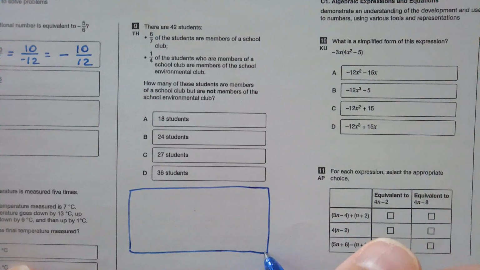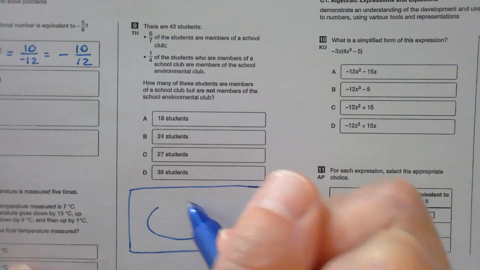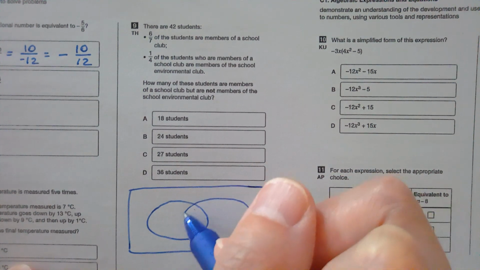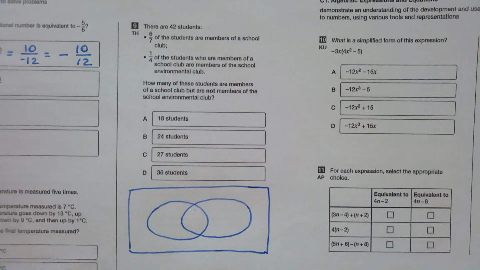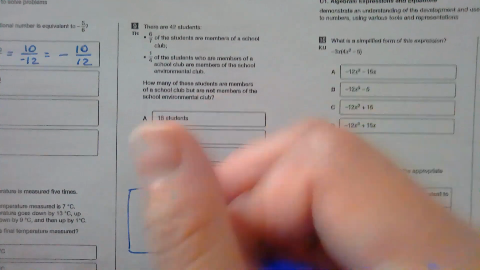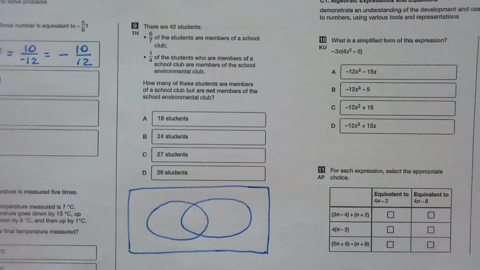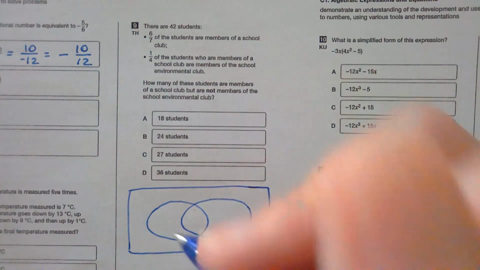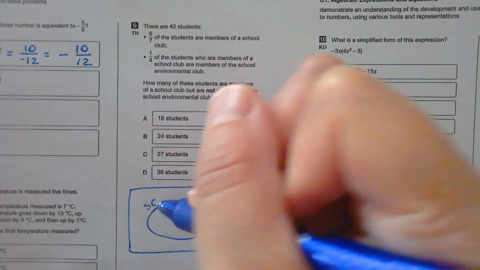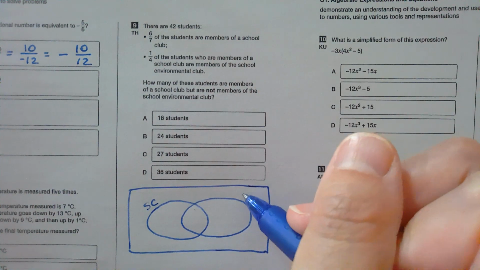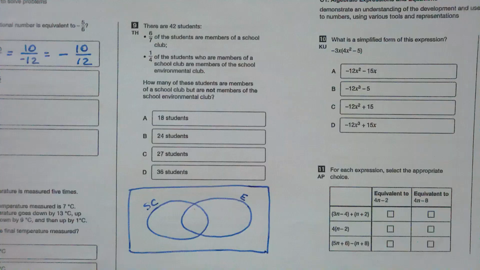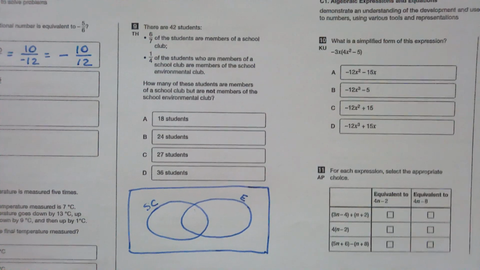So when you have two sets and they're saying like a part of this but not part of that and stuff like that, so you know it's a Venn diagram. In total, there are 42 students. Okay. So this is the school club, and then the other is the environmental club. Okay.